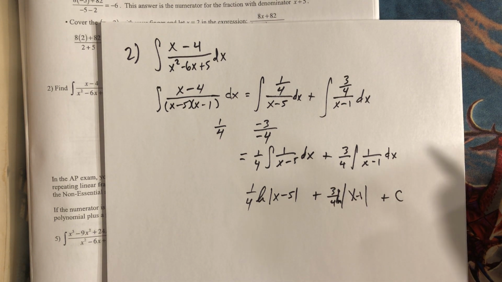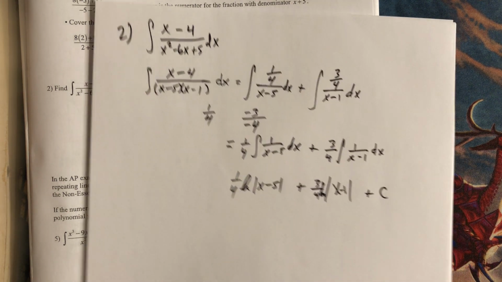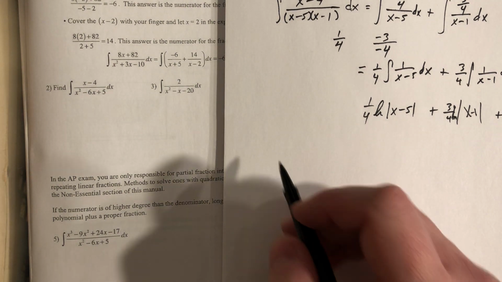Does that work? See, I don't know why I'm asking you that question, because you can't audibly respond to me right now. Well, maybe you did, but that'd be kind of weird.